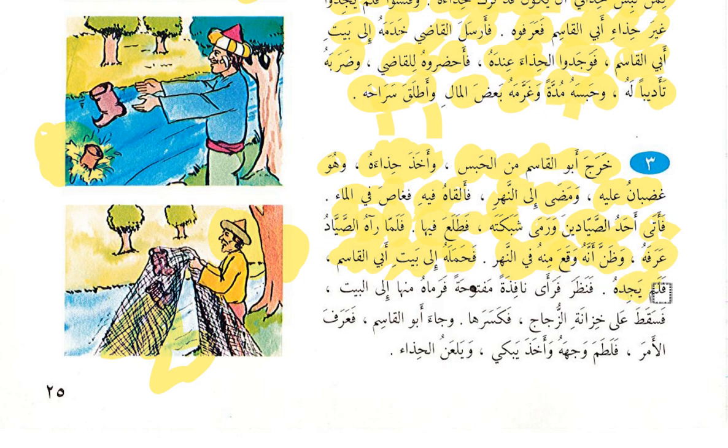فلم يجده, but the fisherman didn't find him. He was not there at home. Abul Qasim was not there at home at that time. فنظر, the fisherman observed the home carefully. He looked for him. فرأى, he saw نافذة مفتوحة, the window of Abul Qasim's house is open. The window of his house is open.